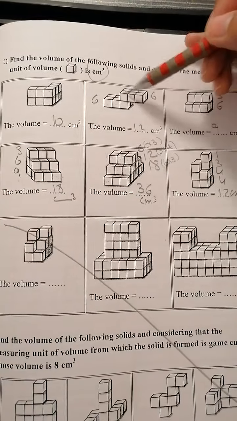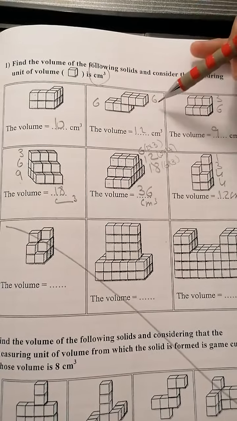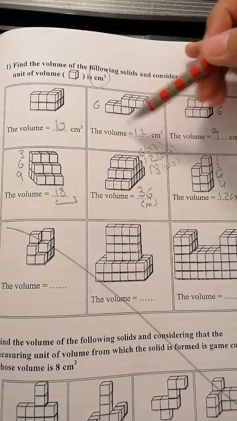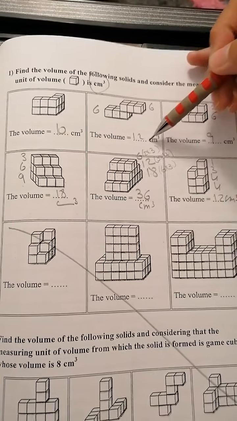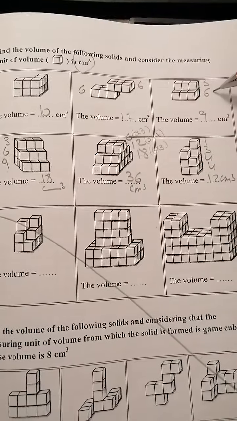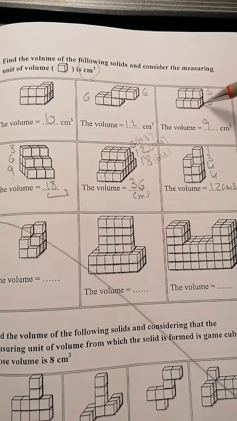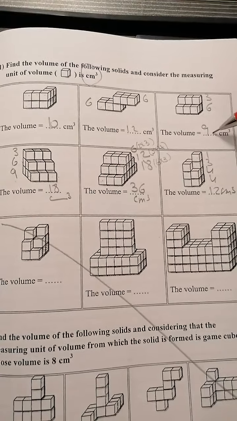Here I have two rows up and 2 rows down, so this part is 6 and this part is 6, so the volume is equal to 12 centimeter cube. Okay, here I have 3 up and 6 down. Let's see, 3 and 3 at the back, so I have 6 and 3 equals to 12.